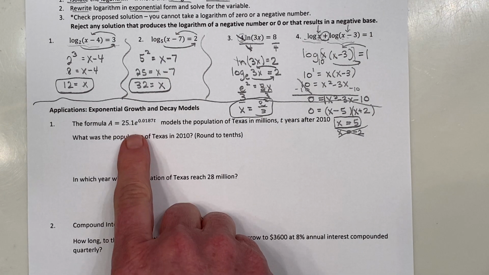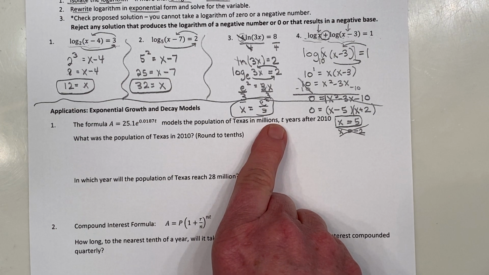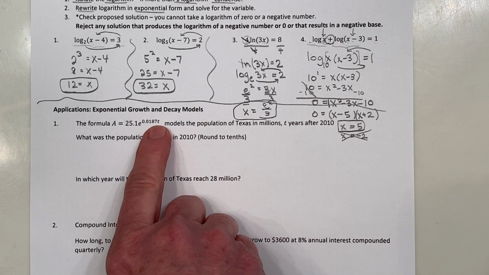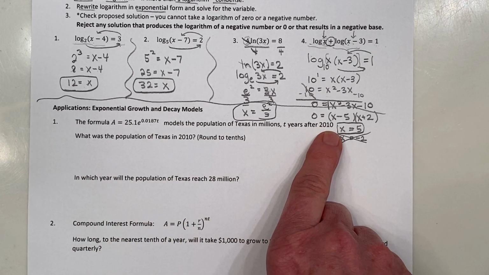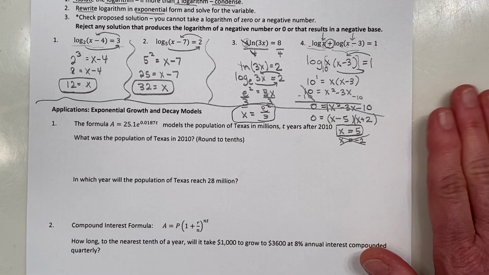Right, so this equation models the population of Texas in millions. So A is measured in millions. T is measured in years. It's part of the exponent. T years after 2010. Okay, so what was the population of Texas in 2010?